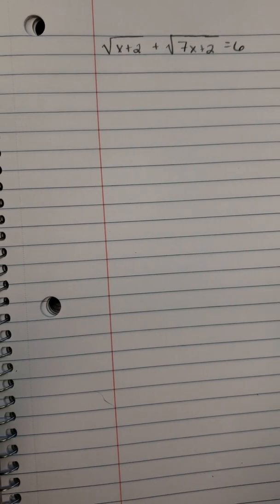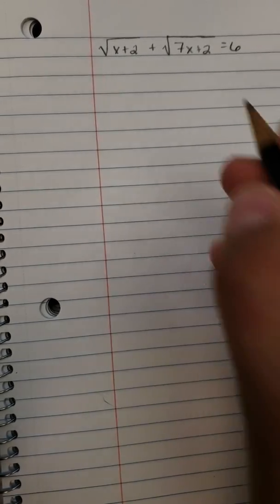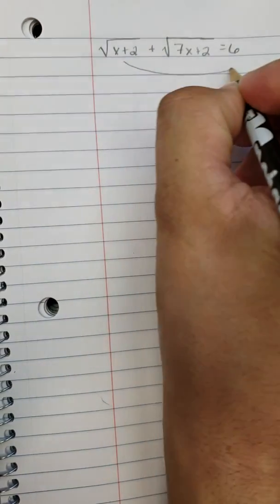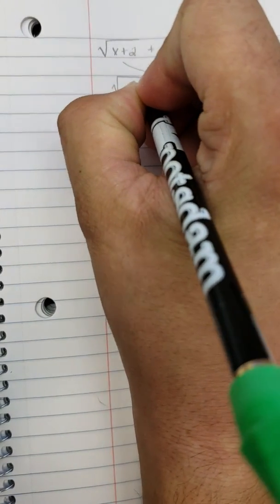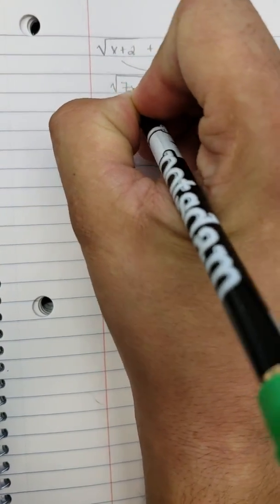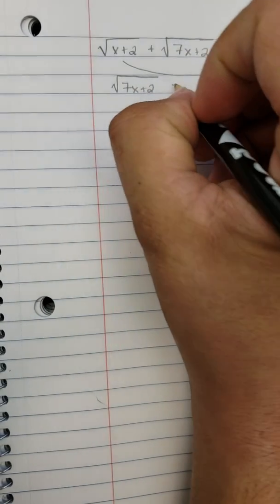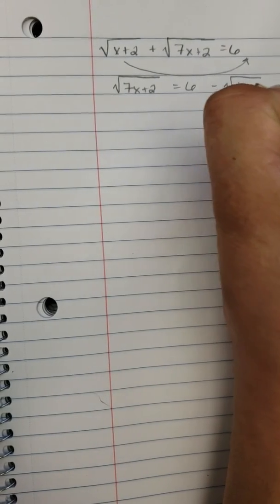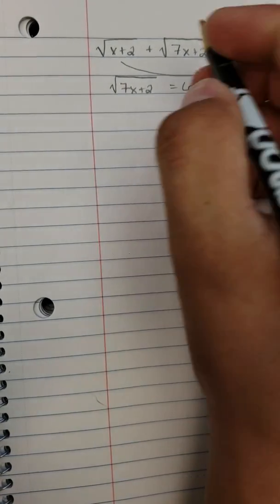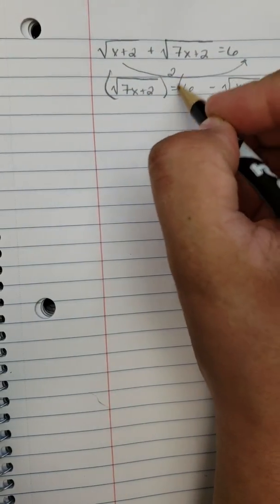Okay, so now we're going to do a radical equation, and this one's going to be a little bit more interesting. So we'll just start by bringing this guy over to the other side, and so that's pretty simple. It's just going to give us the square root of 7x plus 2 equals 6 minus the square root of x plus 2. Then what we're going to do is square both sides to get rid of these radicals.